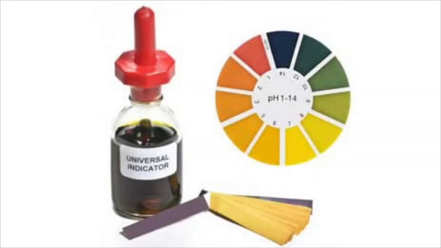Before we continue our experiment, I would like to explain about using universal indicator. An acid-alkali indicator is a chemical which changes color when we add an acid or an alkali. Universal indicator is a mixture of indicators which shows a range of colors depending on the pH.